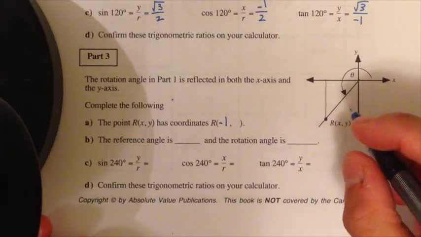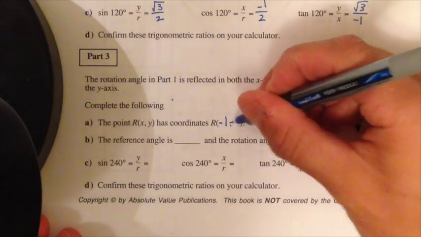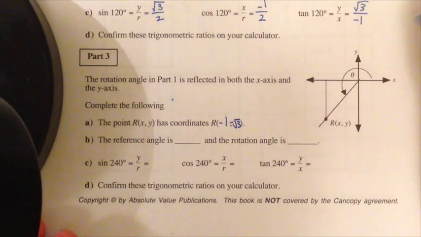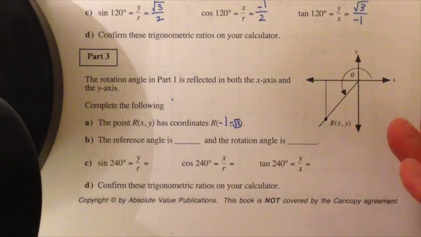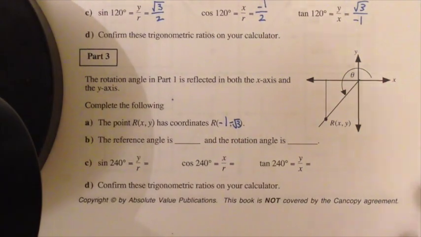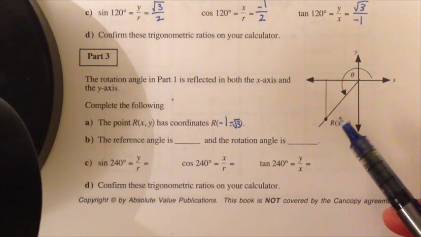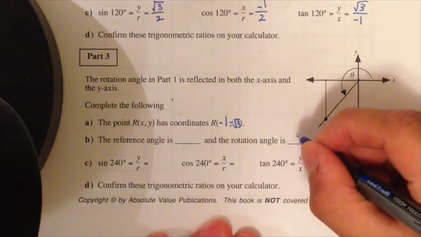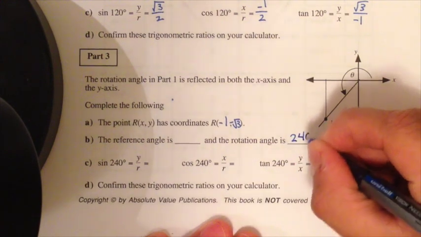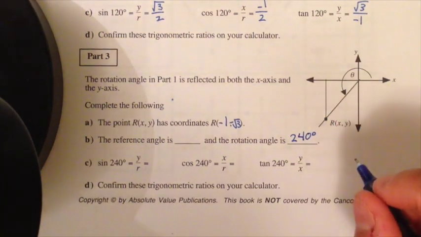So now I'll be working with negative 1 and negative rad 3. If we go an additional 60 degrees from our reference angle and the angle corresponding from that in part 2, then we will now have a total rotation angle of 240 degrees.